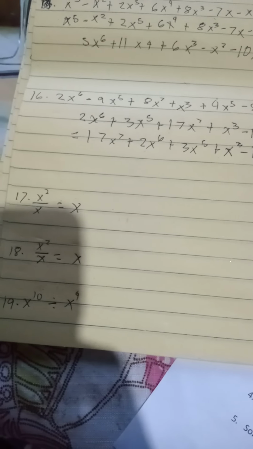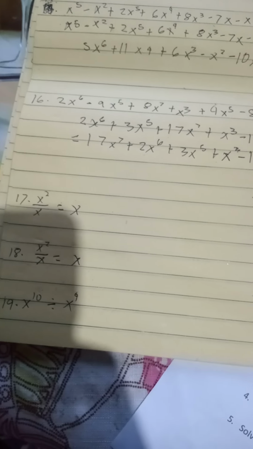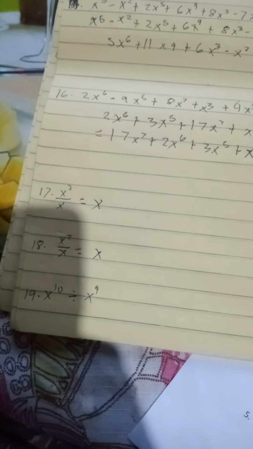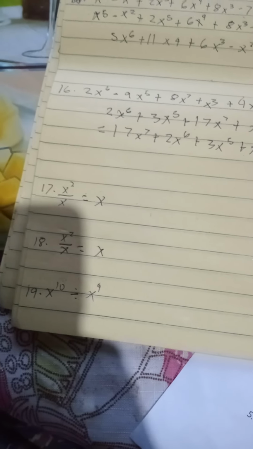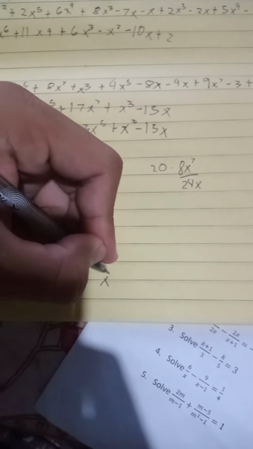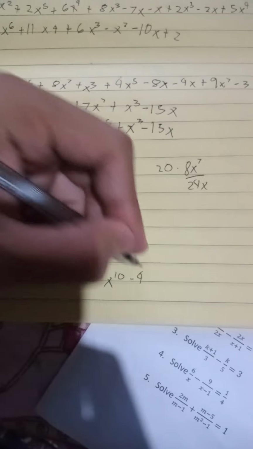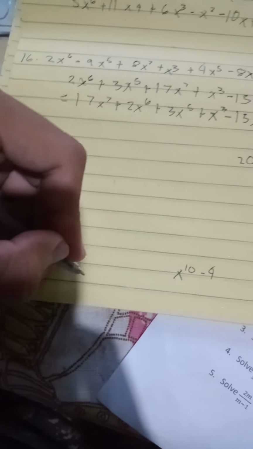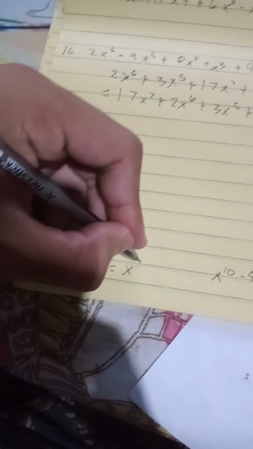And in number 19, we must calculate the quotient, so it is x to the power of 10 minus 4, so it is x to the power of 6.